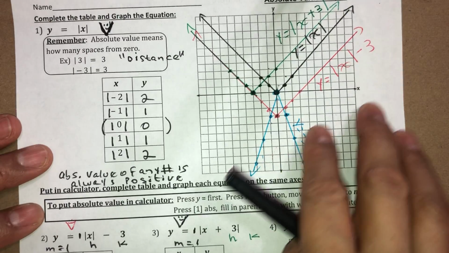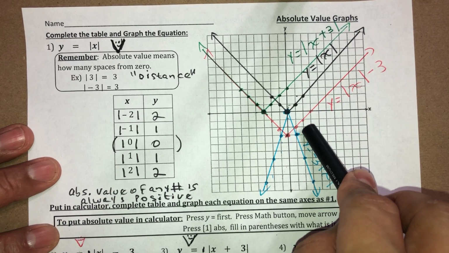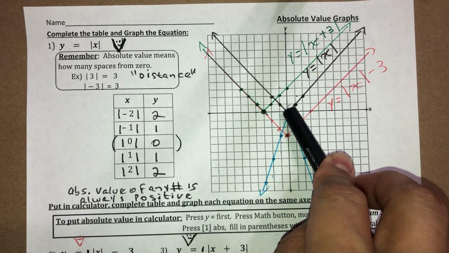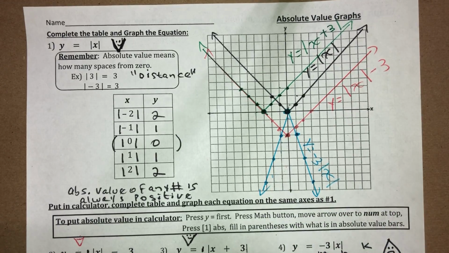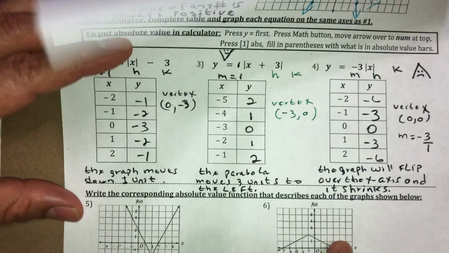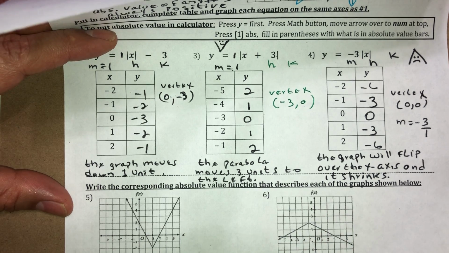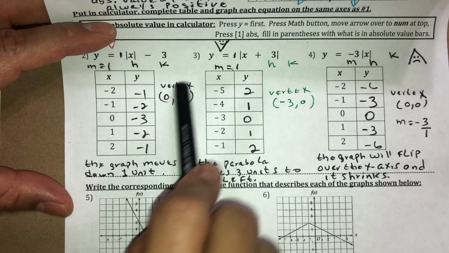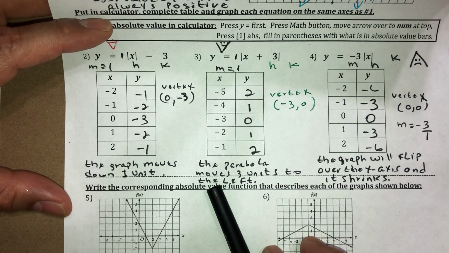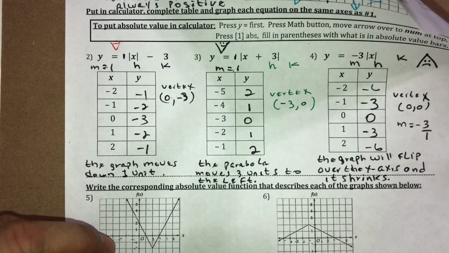So now let's move on. As you can see, we have 4 different functions. We have the main function, and we have 3 different ones, which cause the main function to turn into another function with a different type of graph. Okay? So let's go for this one now. They're asking me, write the corresponding absolute value function that describes each of the graphs shown below. Now, I'll give you the graph, and you have to give me the equation. Remember, it's not too difficult. Just find the vertex and find the slope, and you'll be done. All right?